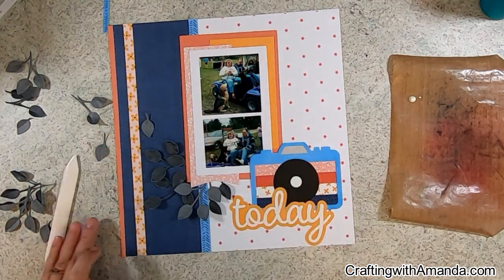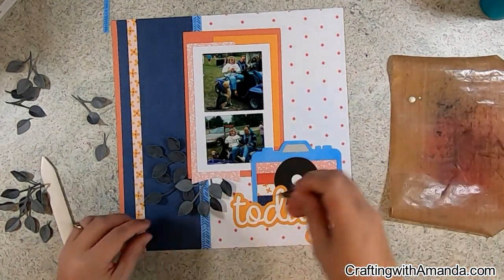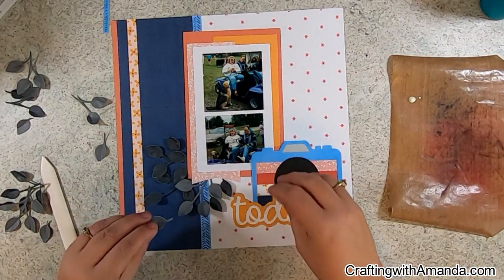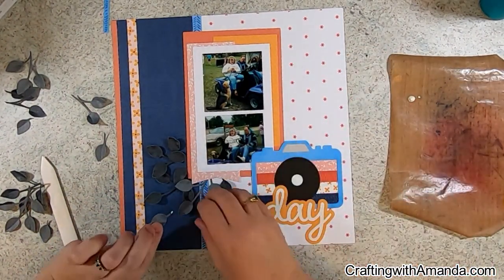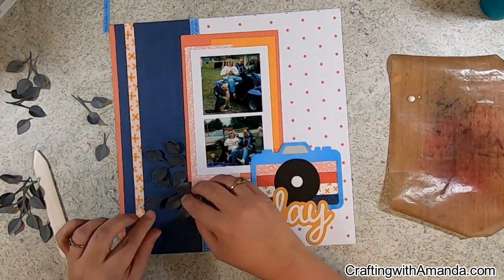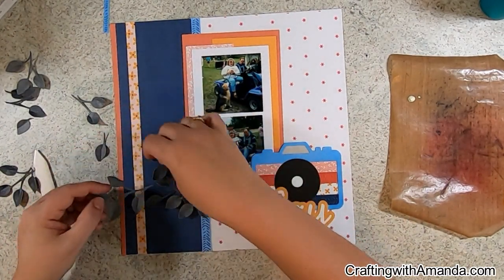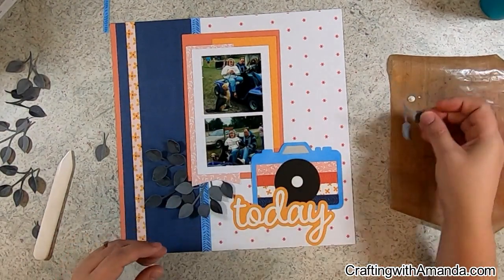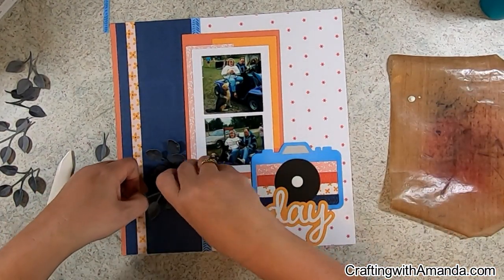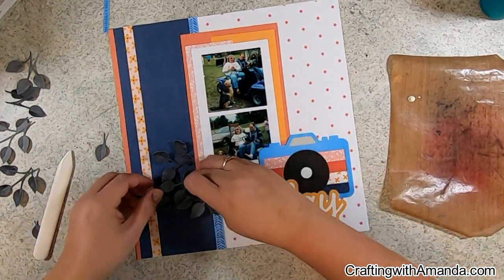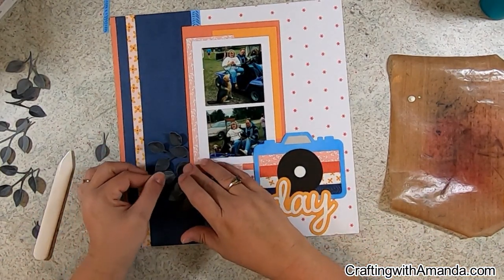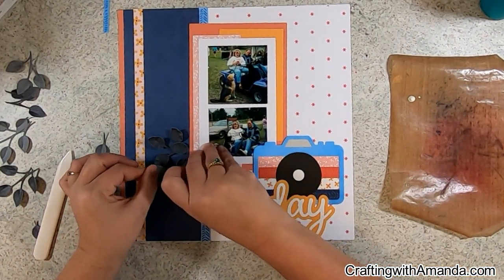I did cut these leaves with the layered flowered set. It has these great leaves in them, and then this is charcoal cardstock, both the light and the dark side, just to kind of give some variation in the colors of leaves here. And I thought this would kind of honor Jessie's sketch for the flowers around her photos, but I didn't want to have flowers on this.